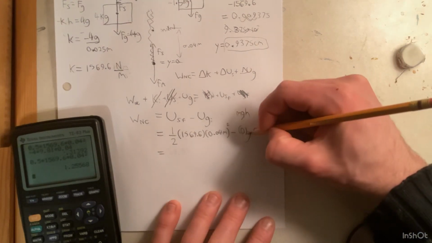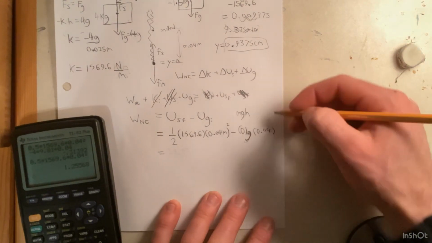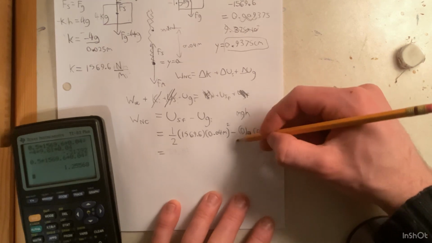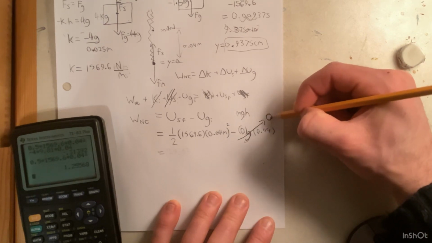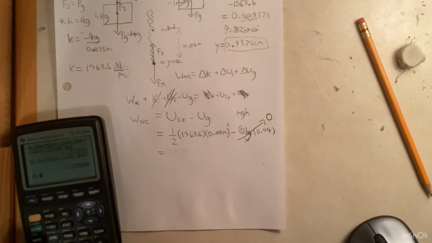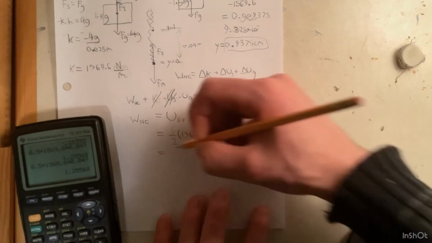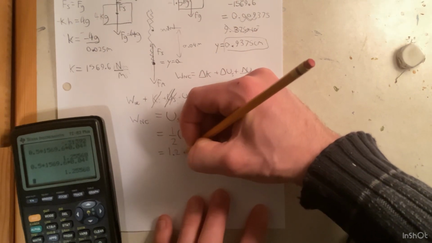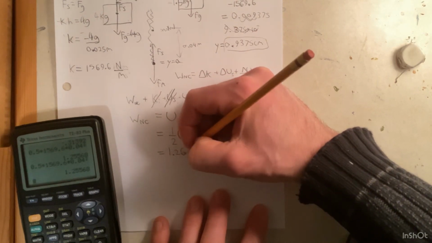So mass is 0 kilograms, and all this here will just go to 0. When we plug this in here, we'll get 1.26 joules.